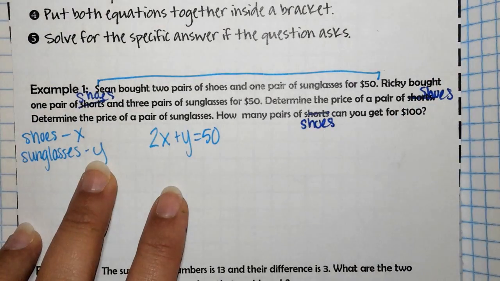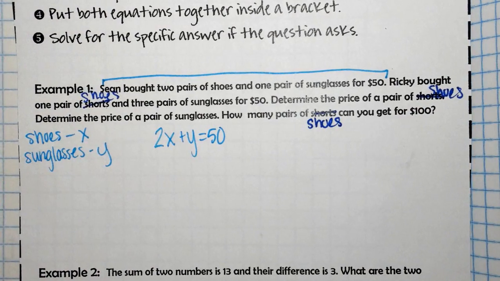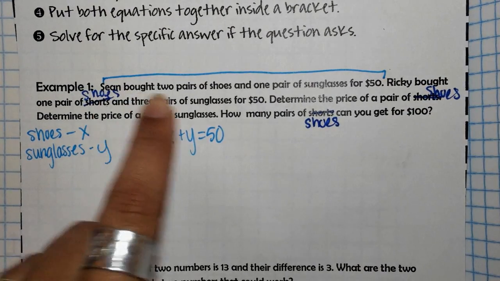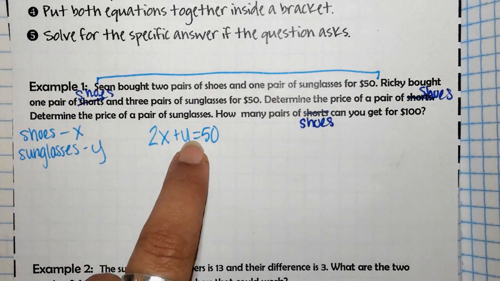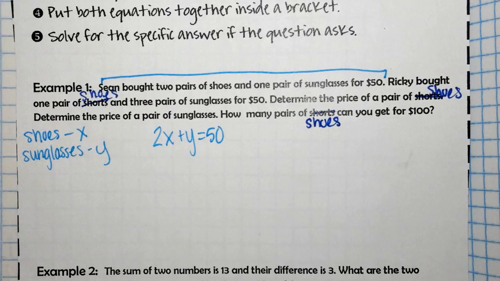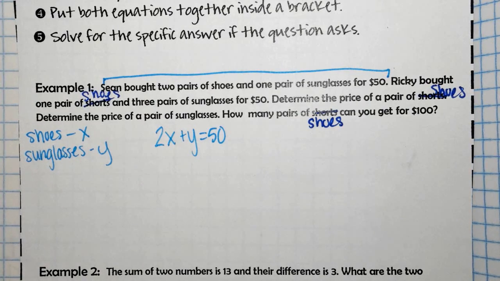Awesome. Alright, so all we did was we looked at what he bought. Sean bought 2 pairs of shoes and 1 pair of sunglasses for $50. So 2X plus Y equals 50. Does everybody understand how we got that?